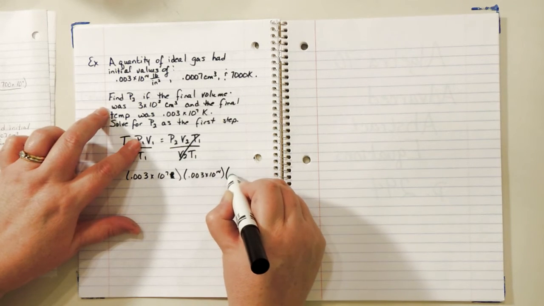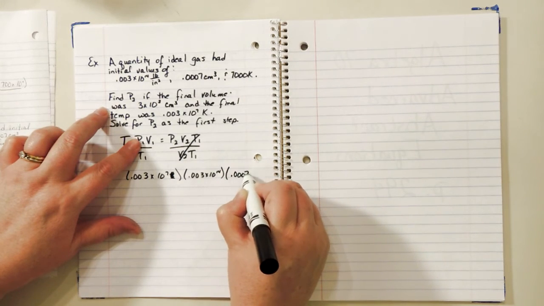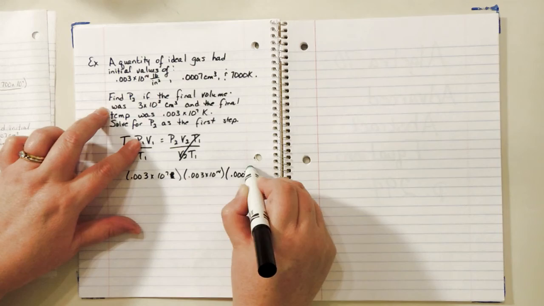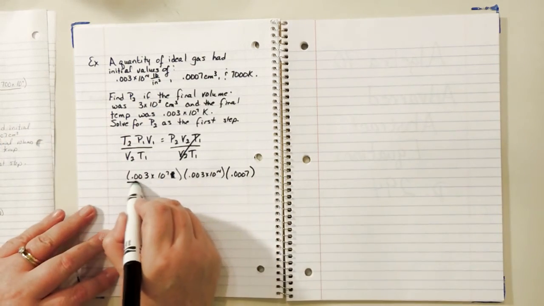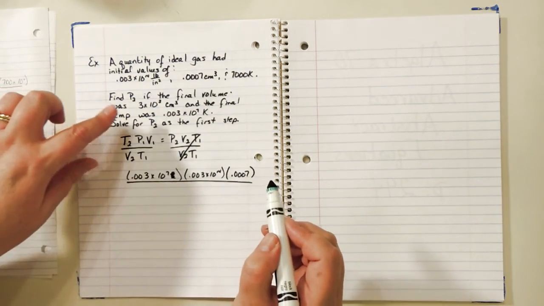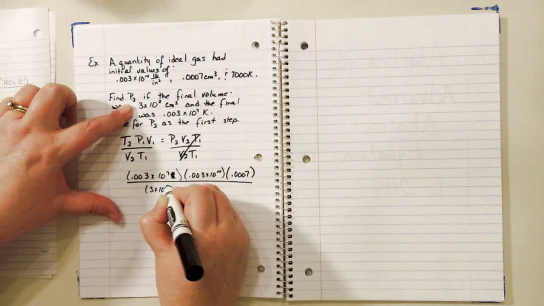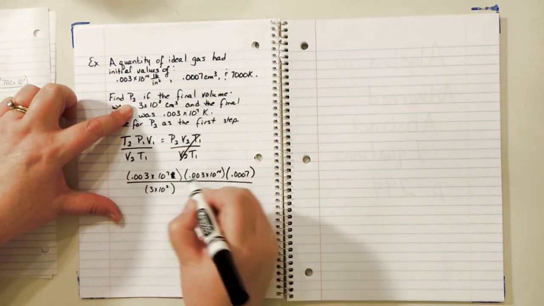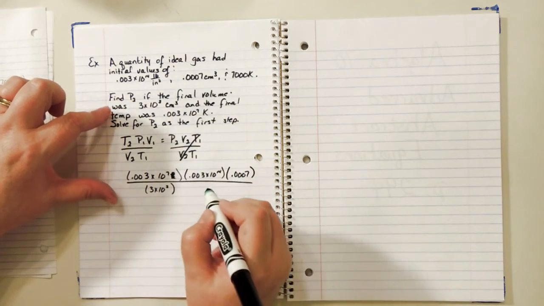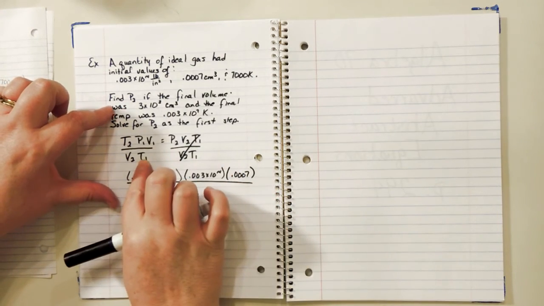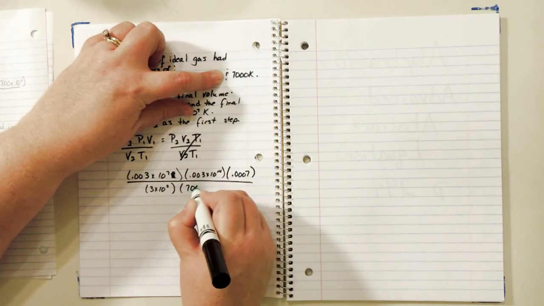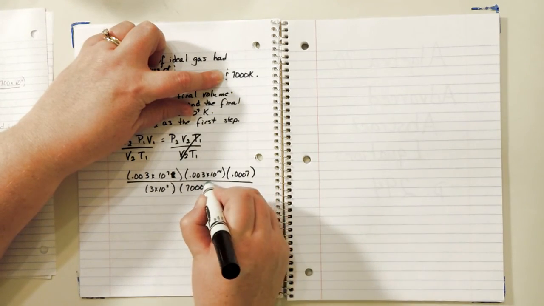V1 was 0.0007 cubic centimeters over volume 2, which was 3 times 10 to the 2 cubic centimeters, and T1 was 7,000 Kelvin.